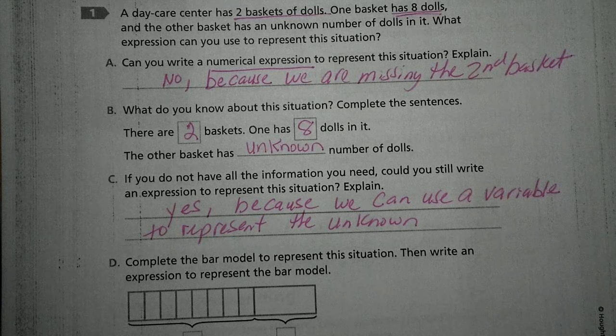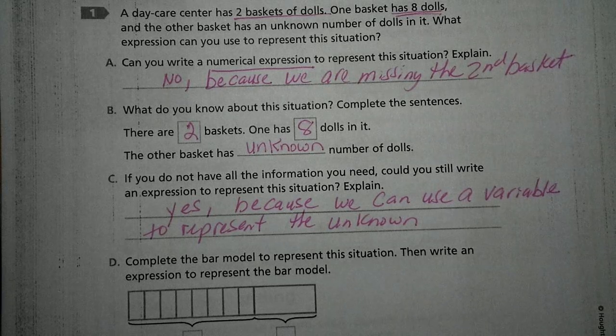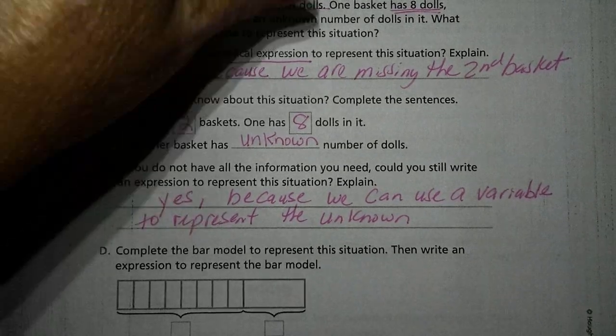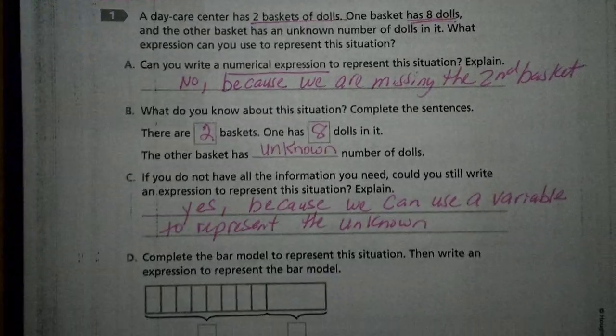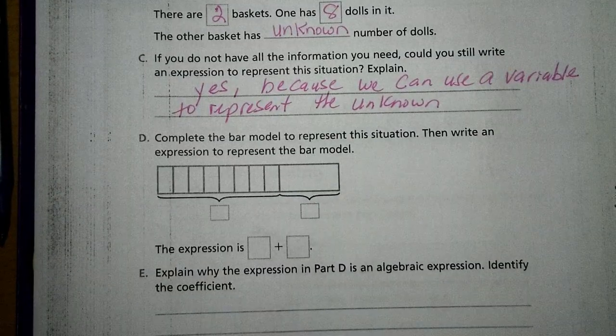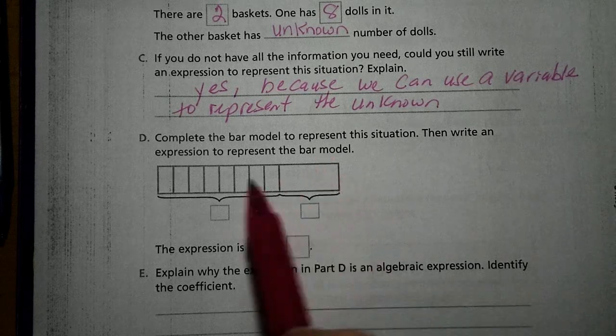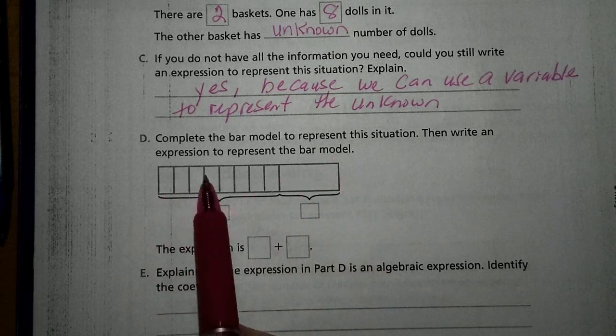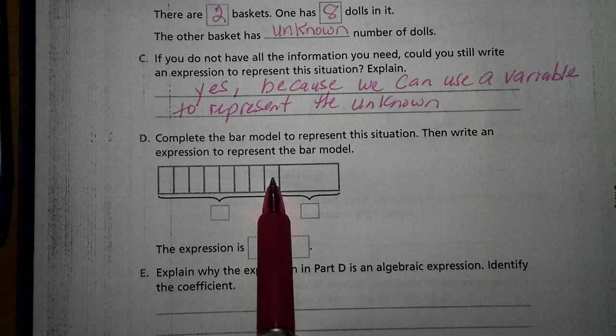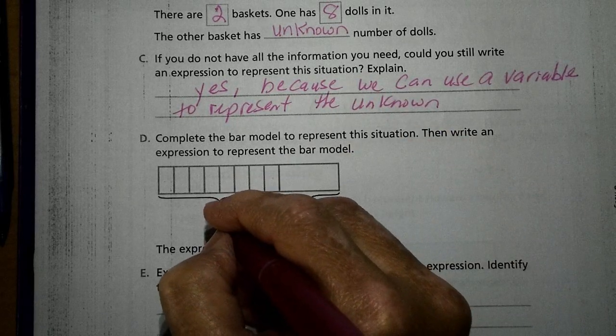All right, so now we're going to look at the bar graph to represent the information. So it says complete the bar graph and then write the expression. So we know that there were 1, 2, 3, 4, 5, 6, 7, 8 dolls in the first basket.